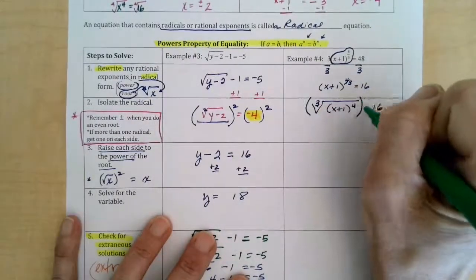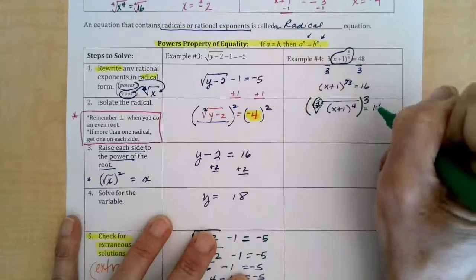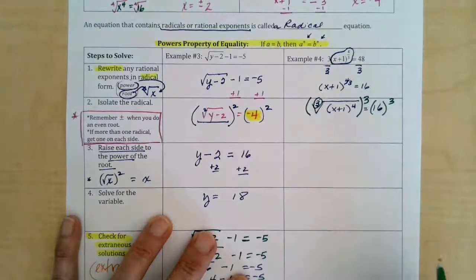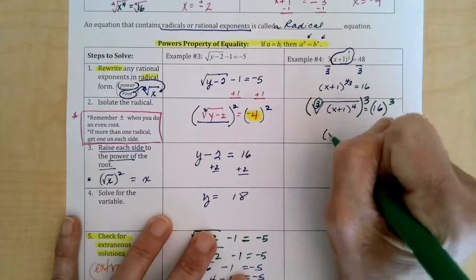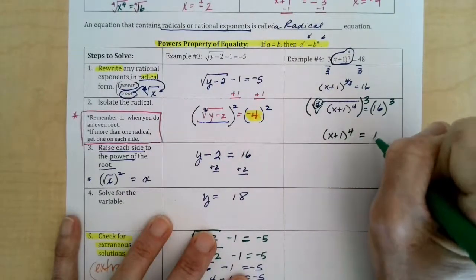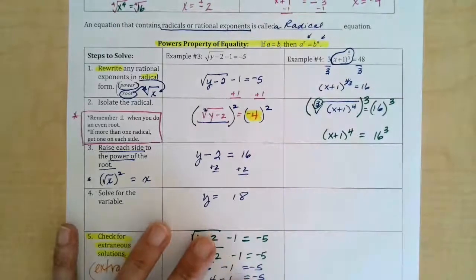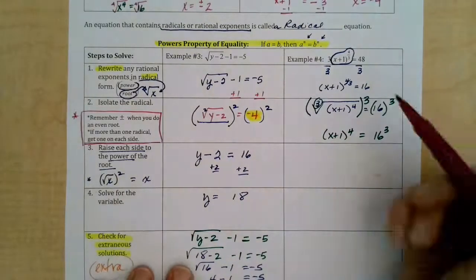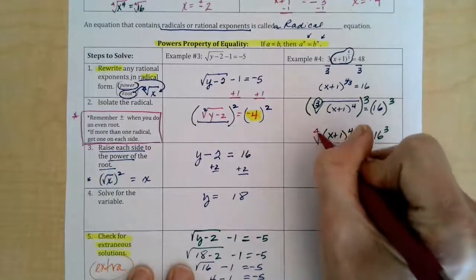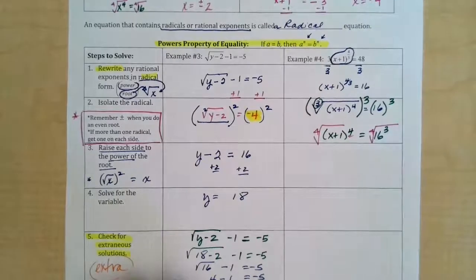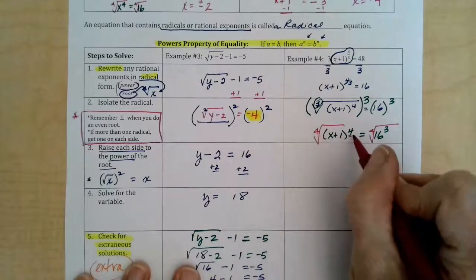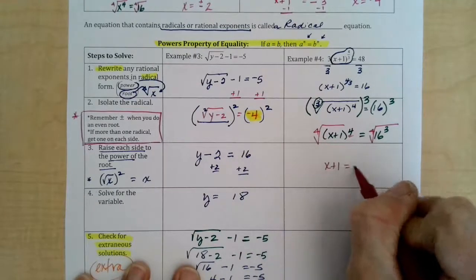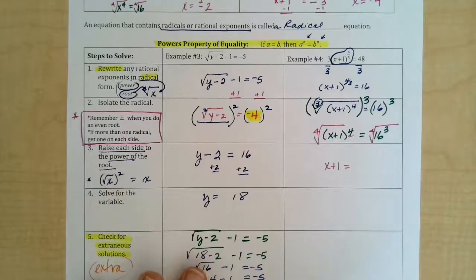Let's go ahead and check out what happens with our cube root over here. When I want to eliminate this cube root, I'm going to cube both sides. That's going to leave me with x plus 1 to the 4th power is equal to 16 to the 3rd power. Now I'll tell you what, I'm not going to bother simplifying that, because chances are I'm going to have to break it down anyway. In fact, now that I have this exponent, I'm going to take the 4th root of this equation to solve. So the 4th root of anything to the 4th power, again, that's an inverse, so I get my value of just x plus 1.